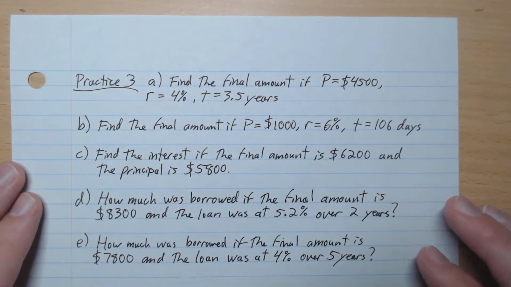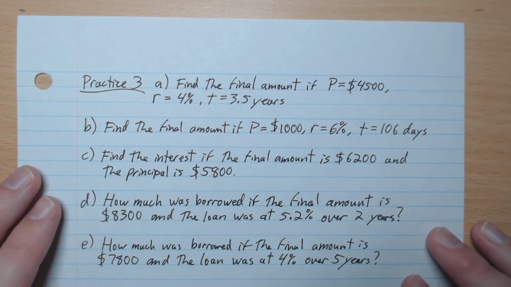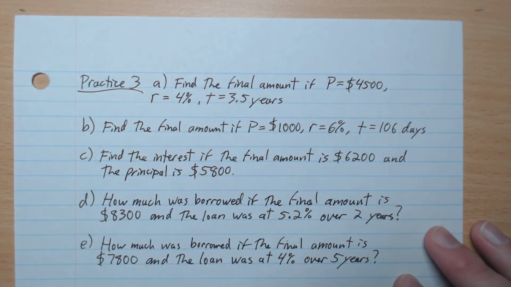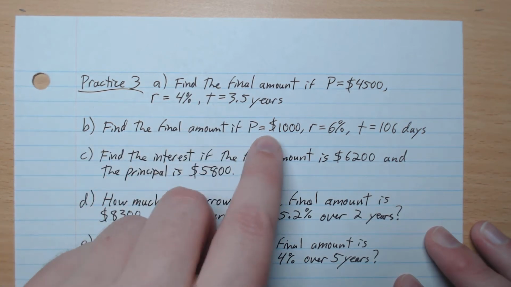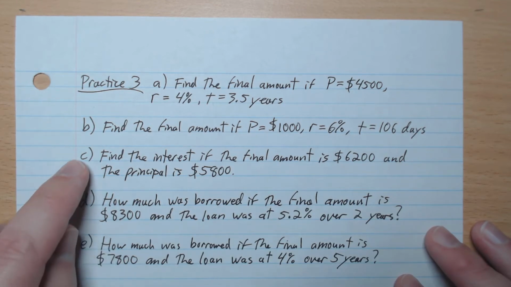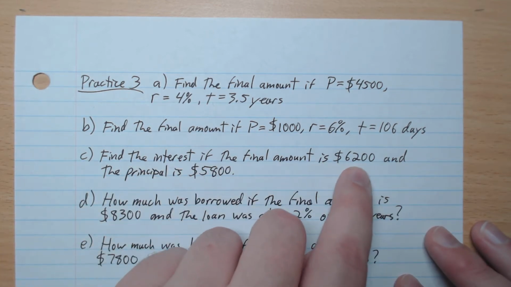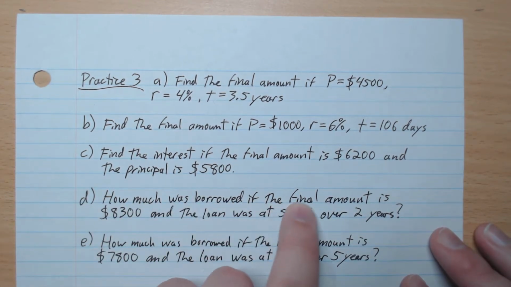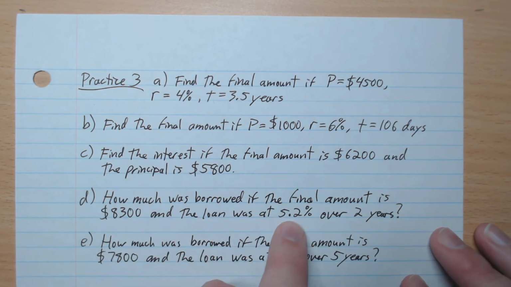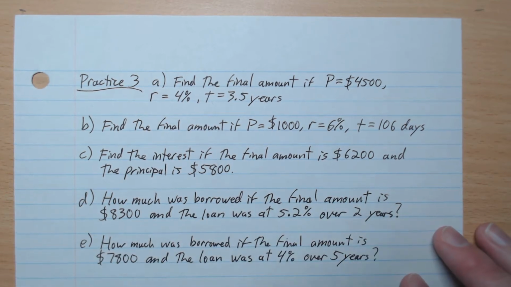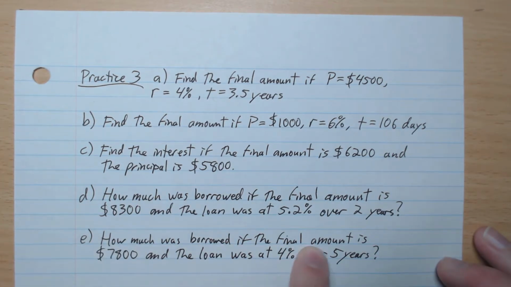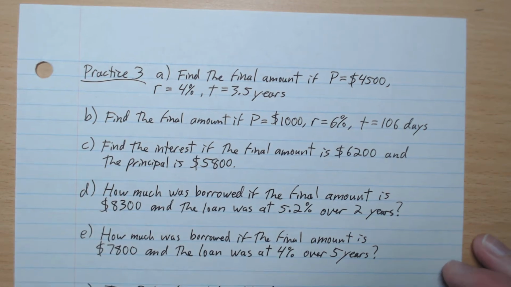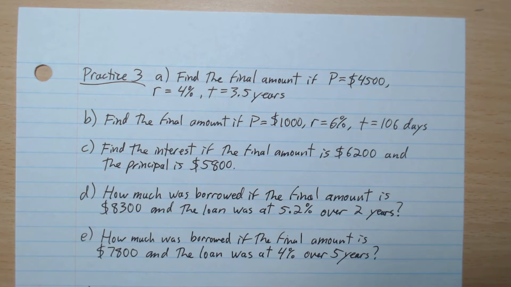Okay, practice number 3. So A, B, C, D, E. I'm going to read the questions with you. Find the final amount if P, R, and T are given, like that. B, find the final amount if P, R, and T are given. C, find the interest if the final amount is given and the principal is given. D, how much was borrowed if the final amount is given, the loan was at this interest rate over this much time? And E, how much was borrowed if the final amount is given here and the loan was at this interest rate over this much time? So go ahead and pause the video and answer these questions.